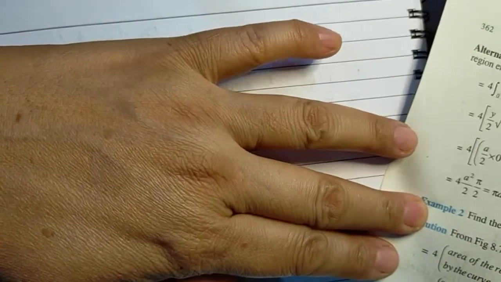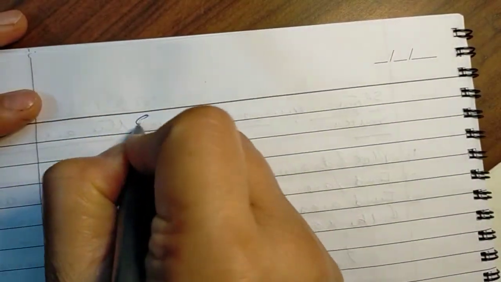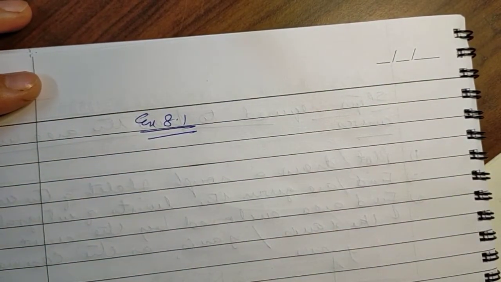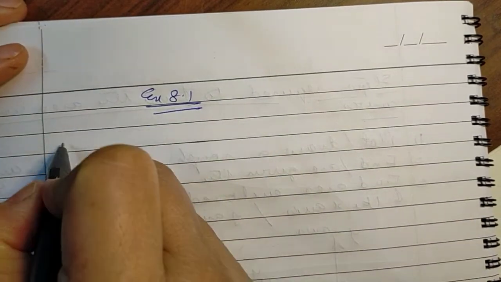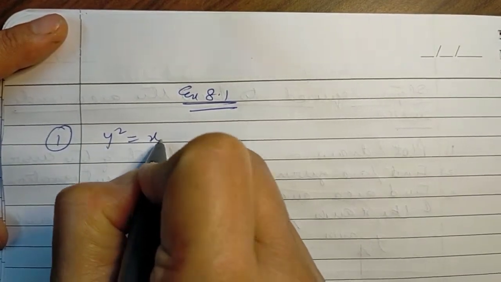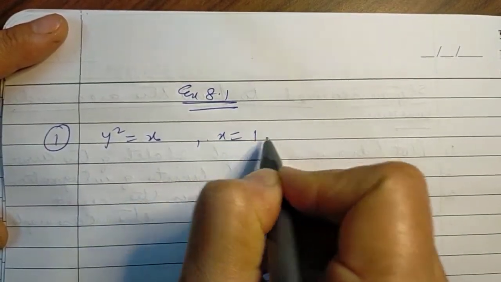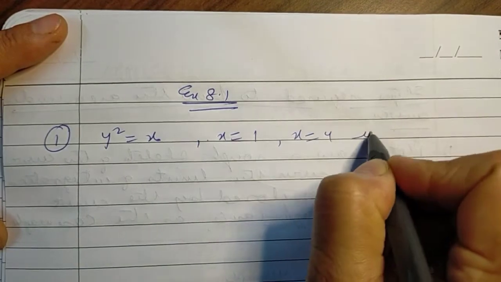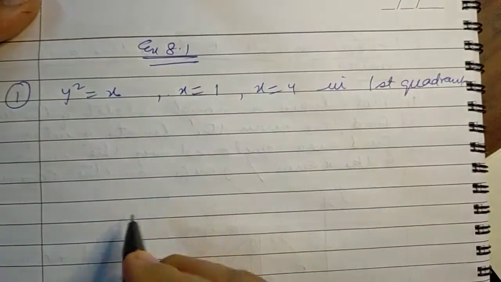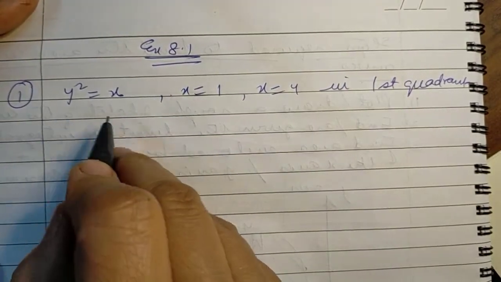Like for example, if we take exercise 8.1, suppose we have to find the area bounded by the curve y squared. First question says y square equal to x and lines x equal to 1 and x equal to 4 in the first quadrant. So first of all, we'll do a rough curve tracing.